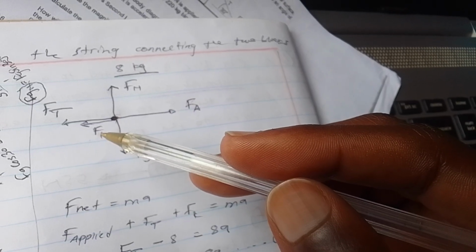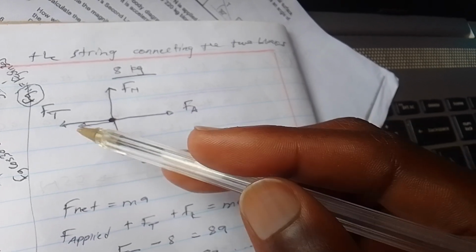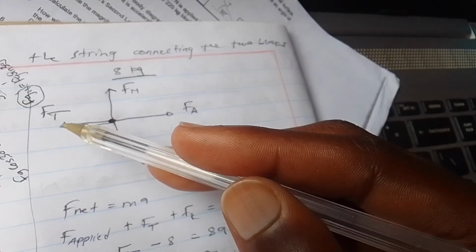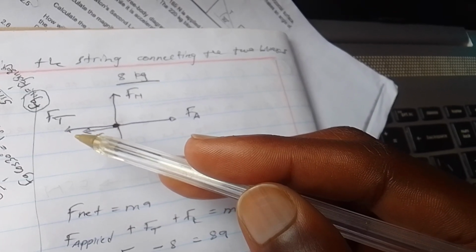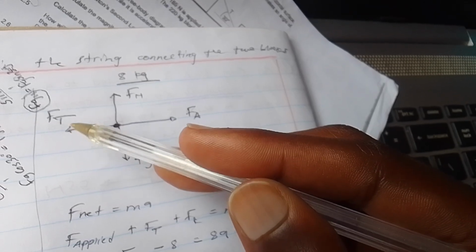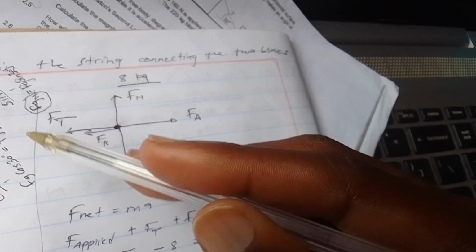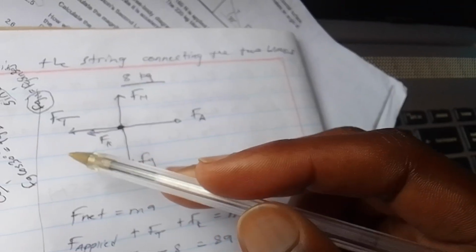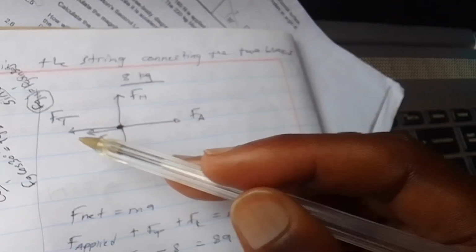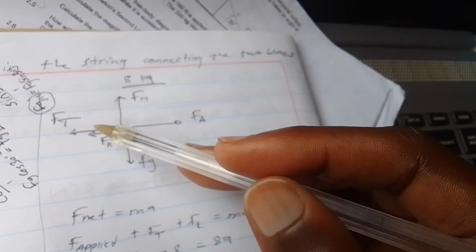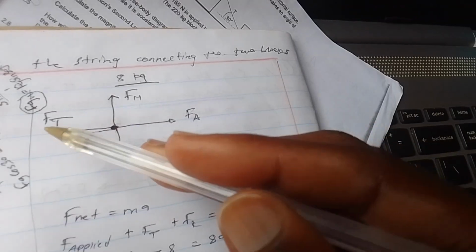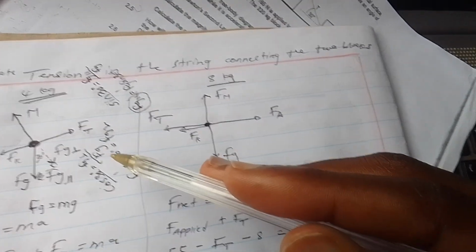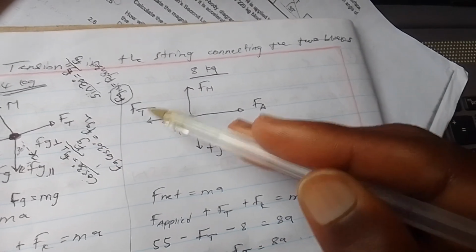The 8 kg block is pulling the 4 kg block upward, which means the kinetic friction on our 8 kg block will go in the opposite direction. It will oppose the motion, because the 8 kg block is pulling another object using the tension force.